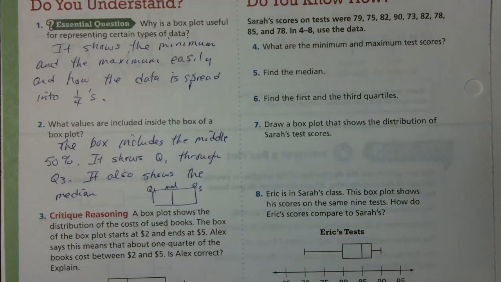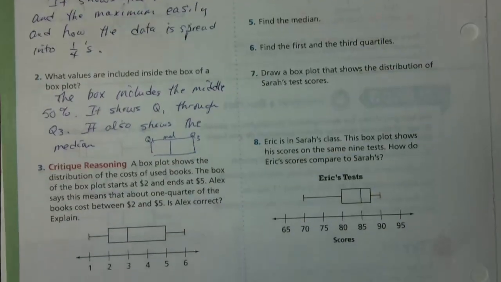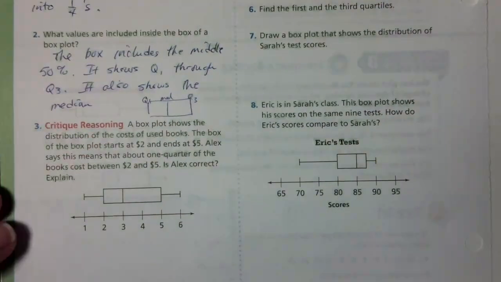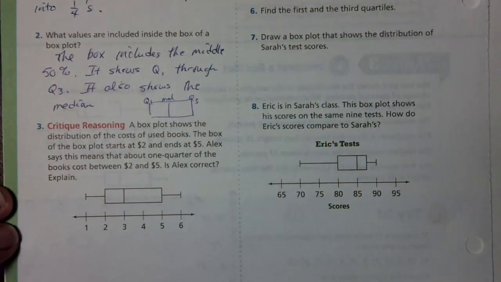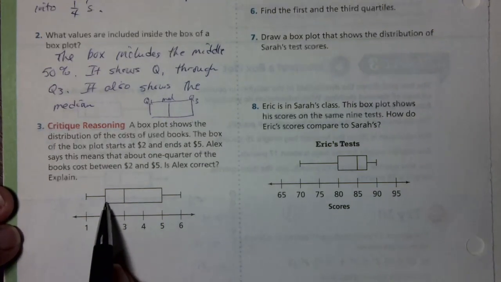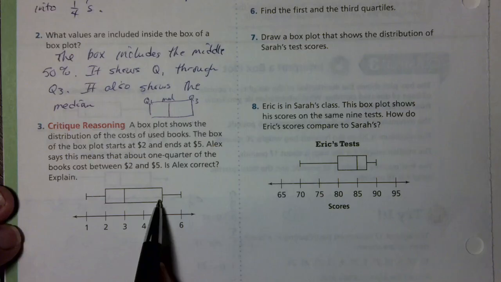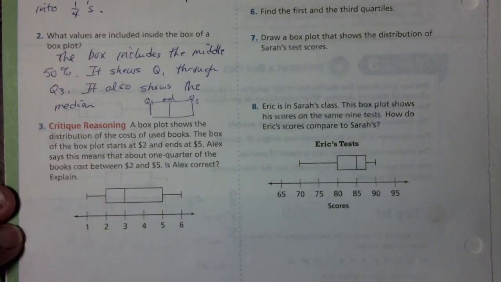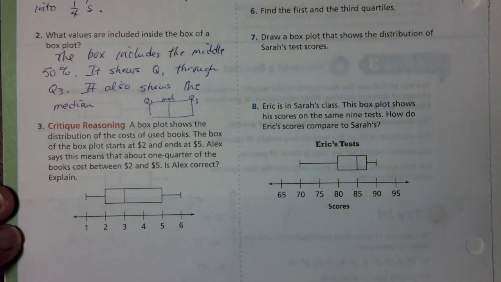All right, let's go to number 3. A box plot shows distribution of the costs of used books. The box of the box plot starts at $2, right here, and it ends at $5. Alex says this means that about 1/4 of the books cost between $2 and $5. Is he correct? No, he is not.